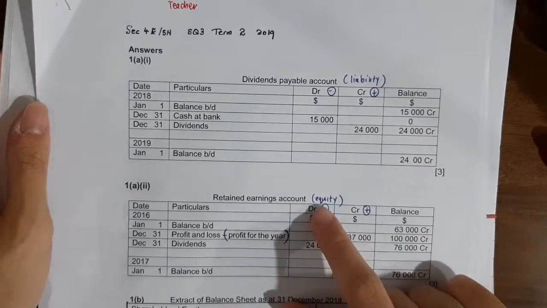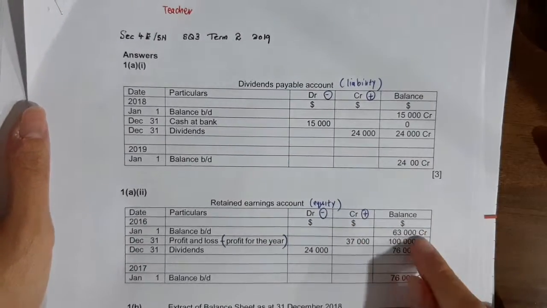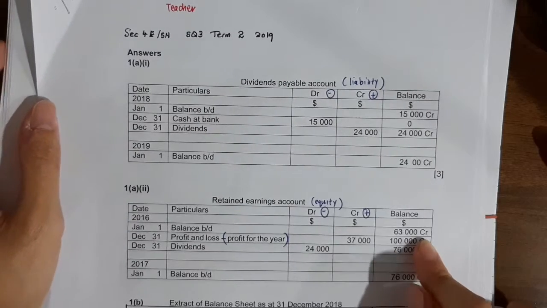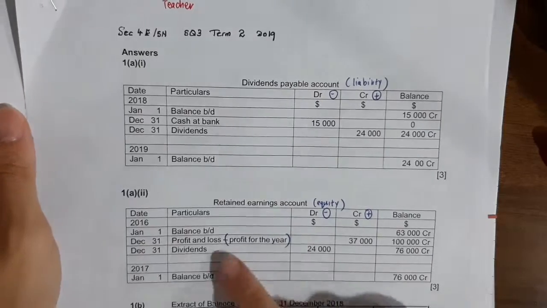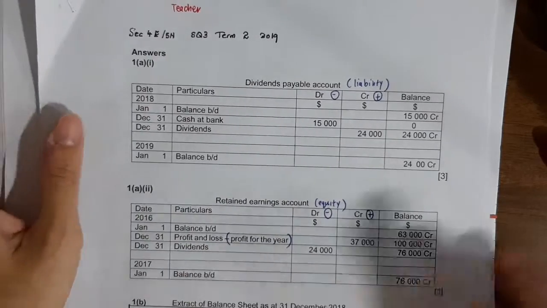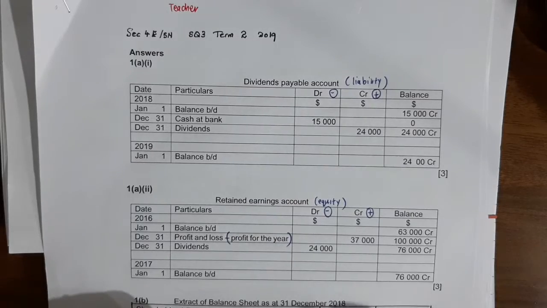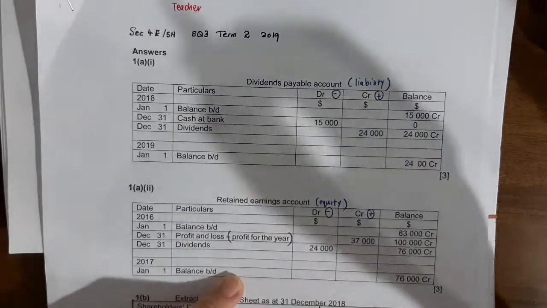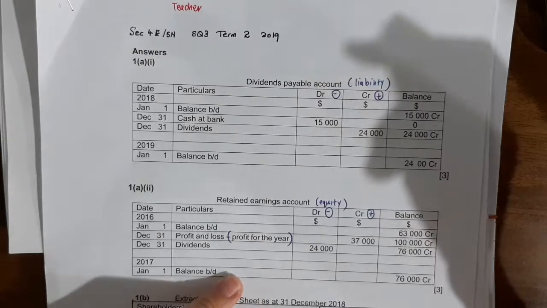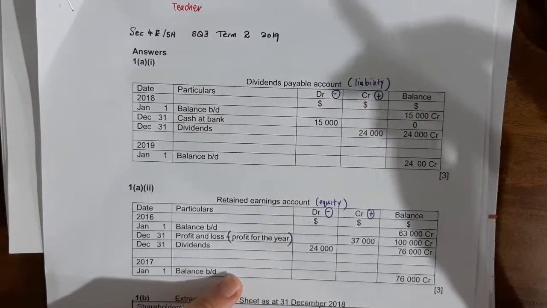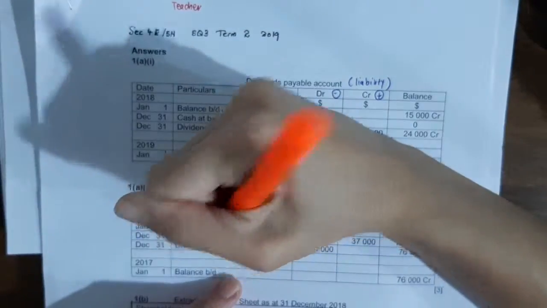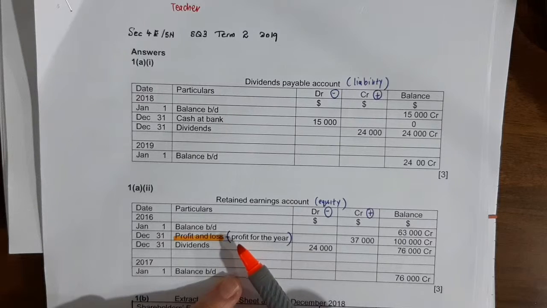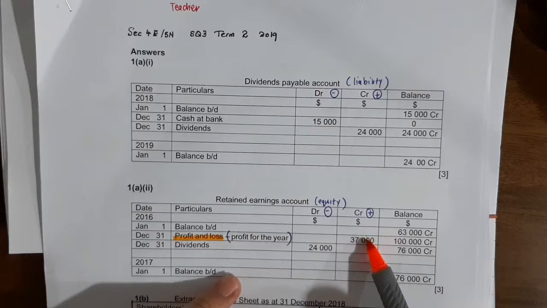For retained earnings, it's an equity account. Therefore, my beginning balance is a credit. During the year itself, I earned a profit of 37,000. The account name is called profit and loss. Many of you actually wrote profit for the year as the account name, but remember, linked to your income and expenses account, we always transfer to profit and loss at the end of the year. So the account name is actually called profit and loss. If you want to talk about profit, you can bracket and say that this is a profit. That's why I increase retained earnings.